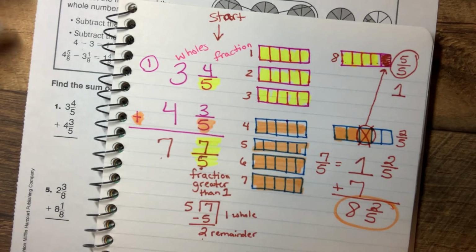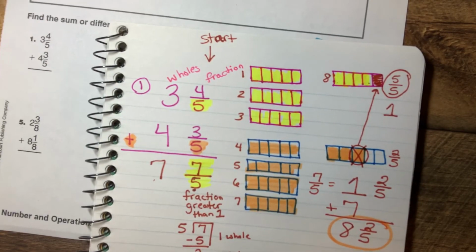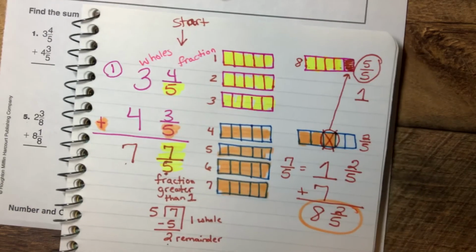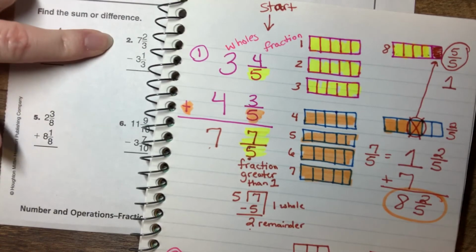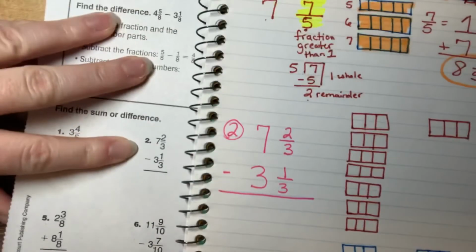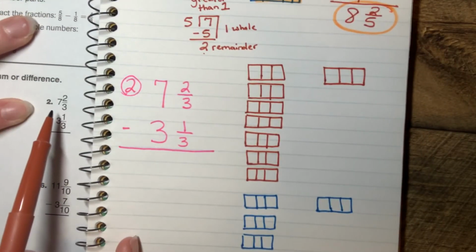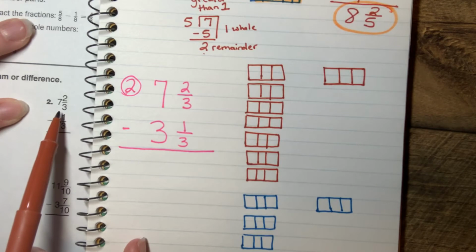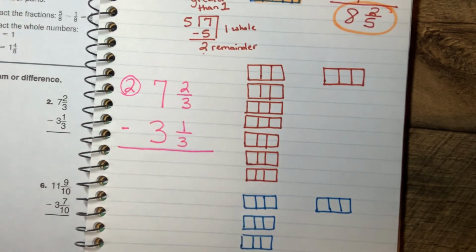Now I'm not going to go back to the top. I'm just going to talk to you about subtraction now. So I'm going to do number 2 with you, which says 7 and 2/3 subtract 3 and 1/3. So we have 7 and 2/3 subtract 3 and 1/3.